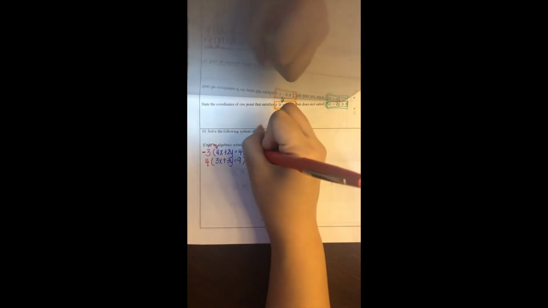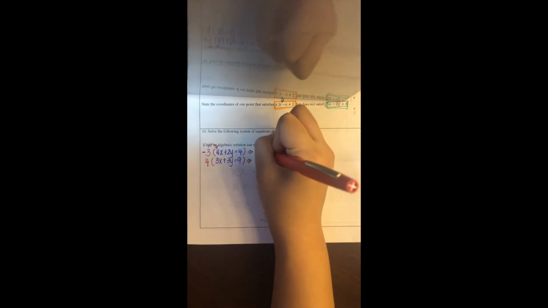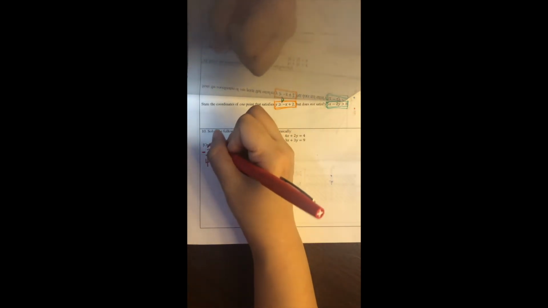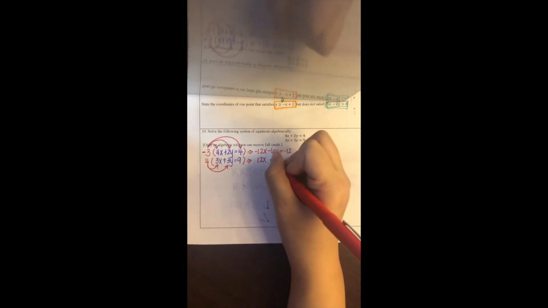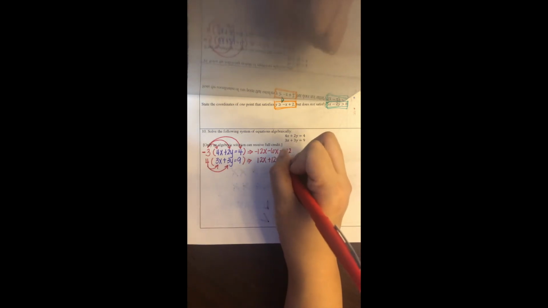Negative 3 times 4, that gives you negative 12x. Negative 3 times 2y, that gives you negative 6y. Negative 3 times 4, that gives you negative 12. And now on the flip side, 4 times 3x, that gives you 12x. 4 times 3y, that gives you plus 12y. And 4 times 9, that gives you 36.